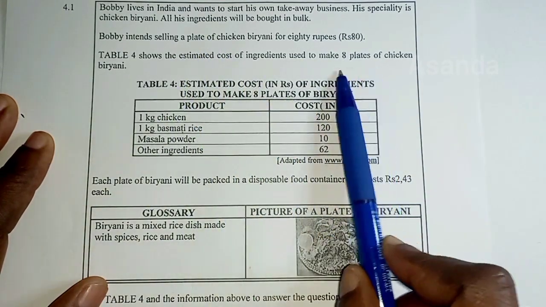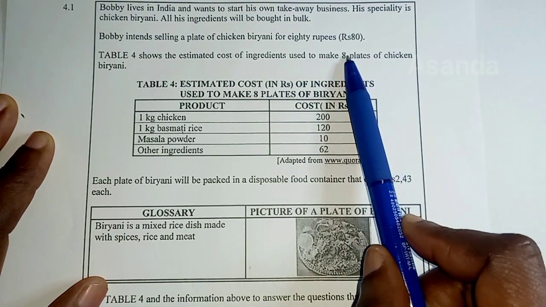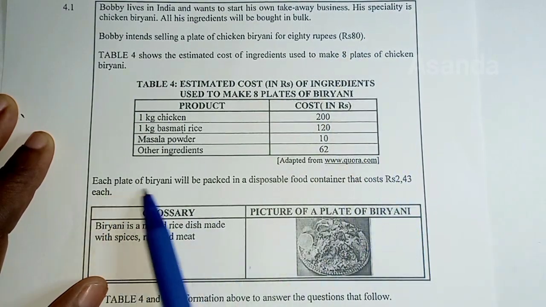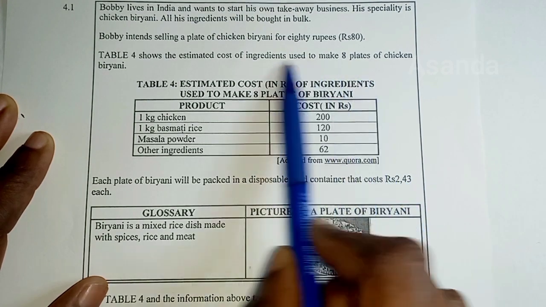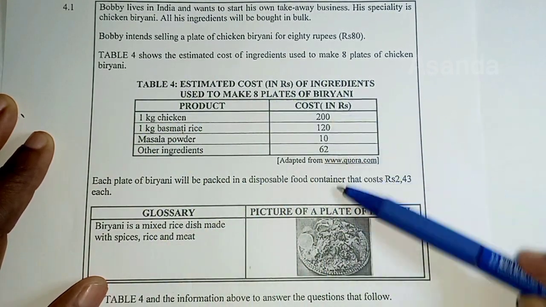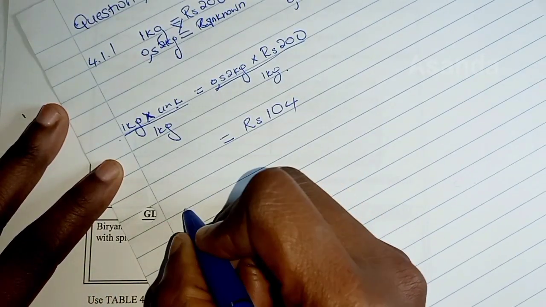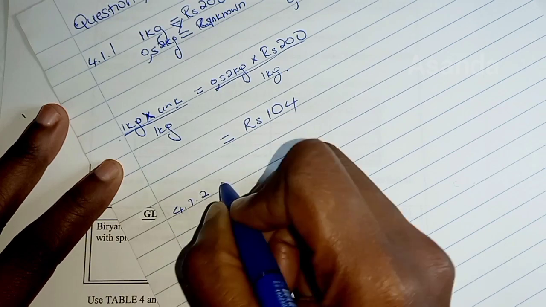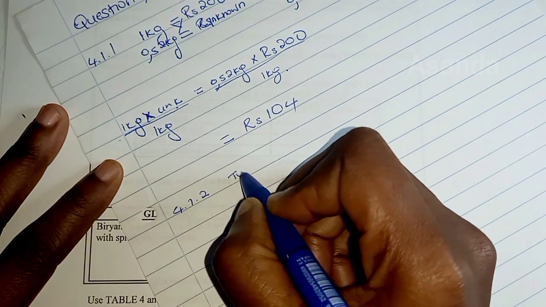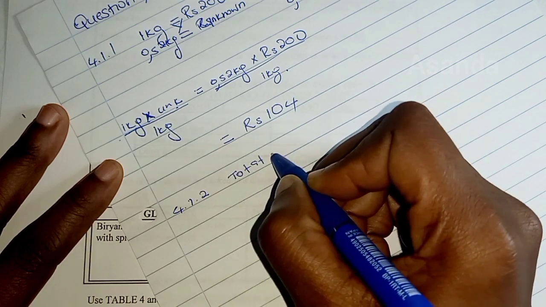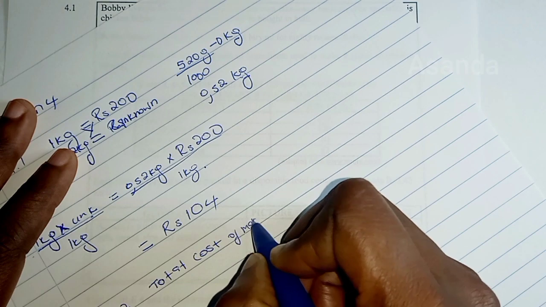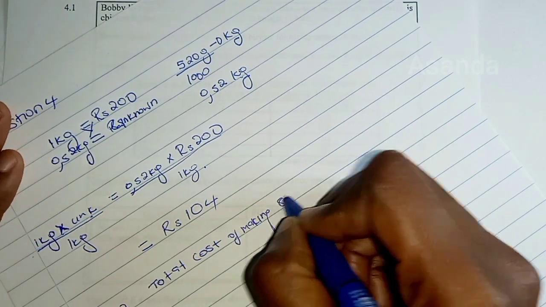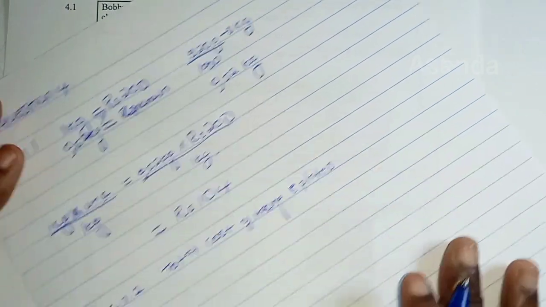I already remembered that the information on the table gives me prices for 8 plates, and then I have a price for packaging 1 plate, right? So I'm good with the packaging. I just need to sort this out. First, I have to total it because they didn't give me the total of 1 plate. So for 4.1.2, the first thing I'm going to do is write the total cost of making 8 plates, right? That's what it's going to give me on the table.